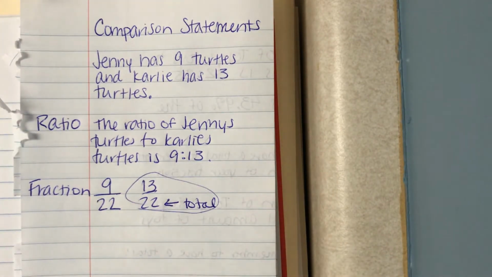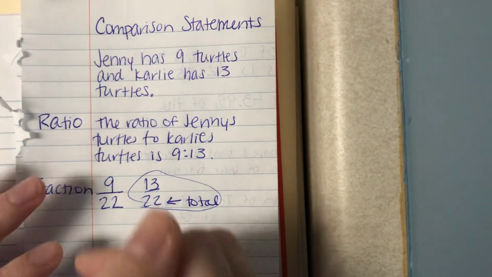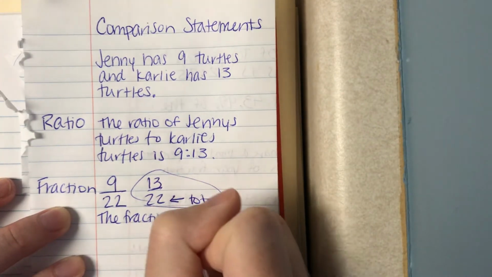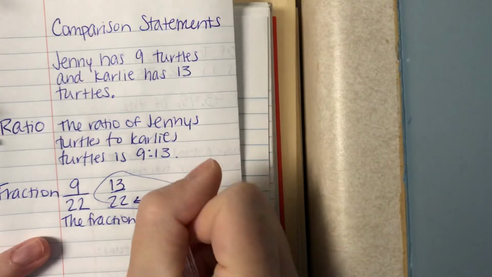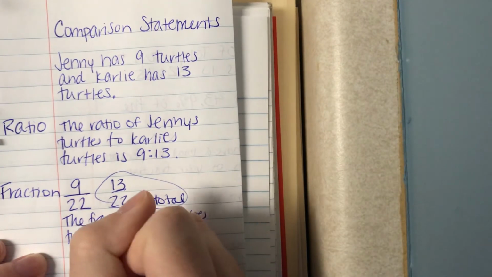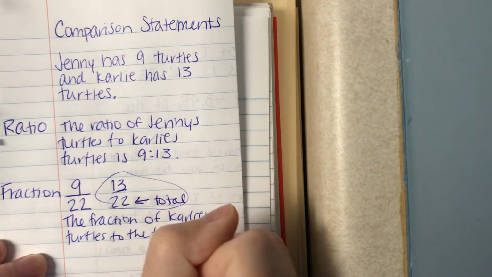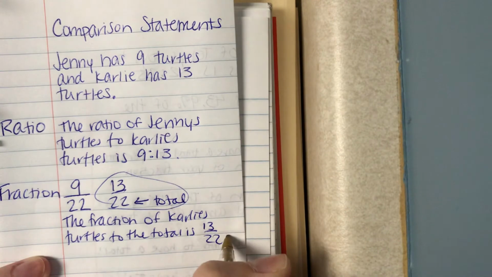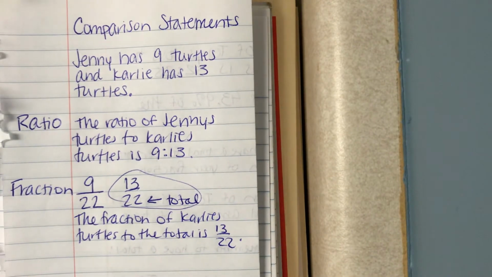For my sentence, because I have to have a sentence every time, I would say the fraction of Carly's turtles to the total is 13 over 22. For fractions, you have to have the total on the bottom.